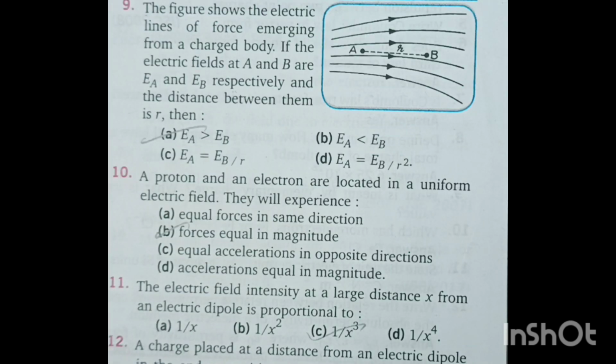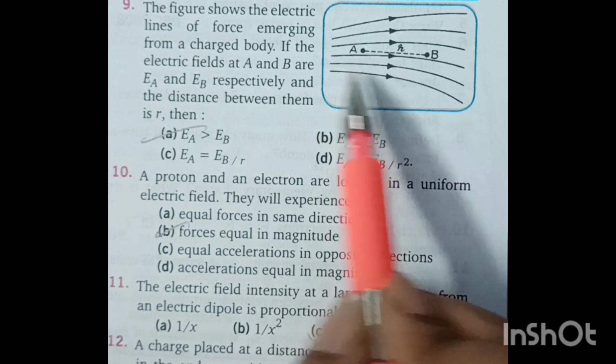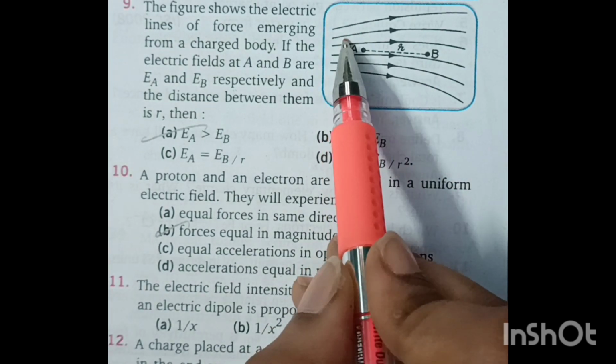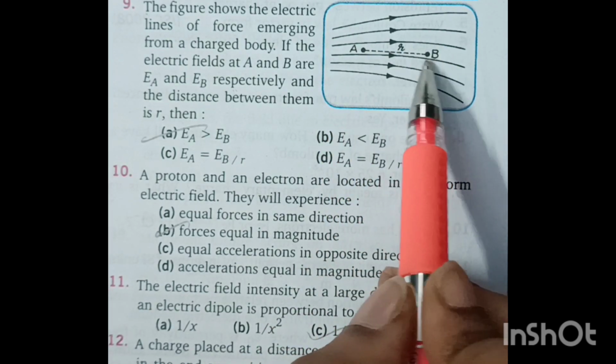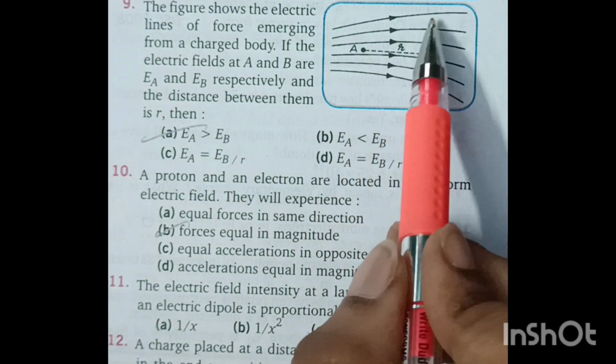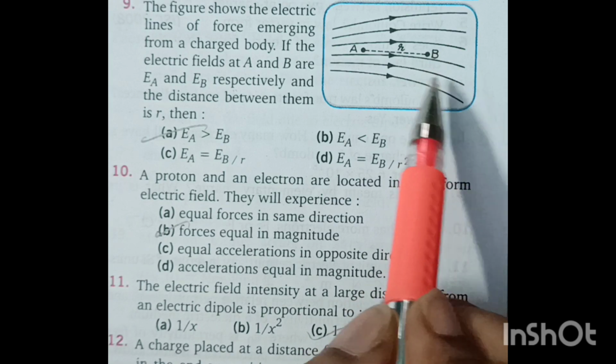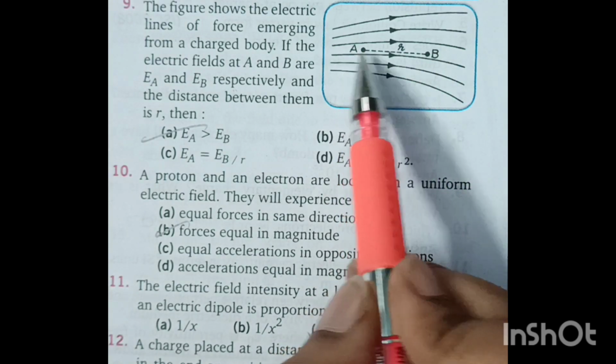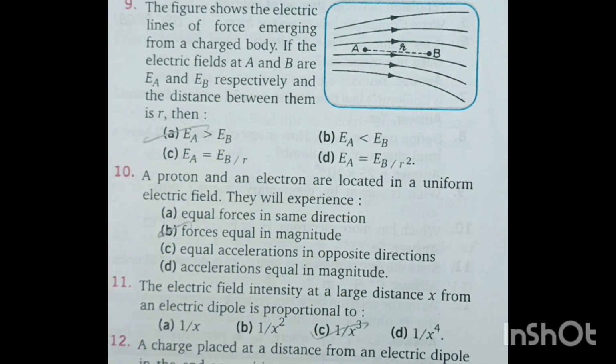The figure shows electric lines of force emerging from a charged body. If electric fields at A and B are EA and EB respectively, and the distance between them is R, then... So these are the electric field lines they have shown, and it is denser at A and rarer at B. The electric field lines are very densely packed at A, while they are far apart at B. So the electric field at A is greater than the electric field at B.